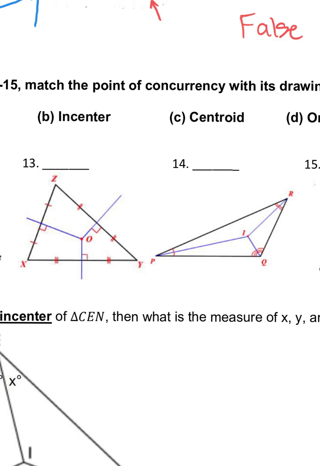Well, I noticed that it creates hash marks, so this must be a midpoint. And I notice that it starts at a vertex up here, right? It starts at a vertex, goes to a midpoint, and that is the definition of a median. Therefore, we ask ourselves, if we remember doing Pythagorean, what do medians create? Well, medians create the centroid. So centroid, the 12 will be answer choice C.